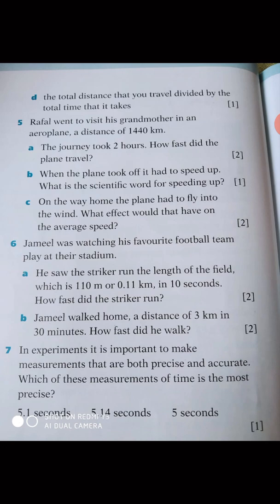Question 7. In experiments, it is important to make measurements that are both precise and accurate. So recall the theory of precise and accurate. Accurate value is just an exact value, but precise values are the values which are given to two or three significant figures. That means you have values in decimal point. You have digits after decimal point also.